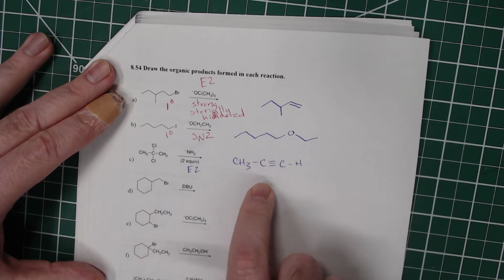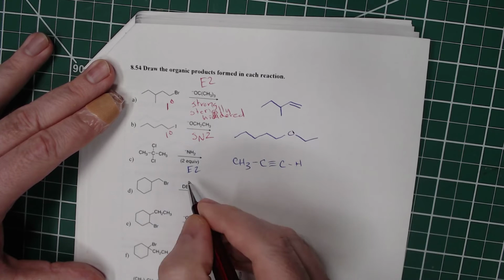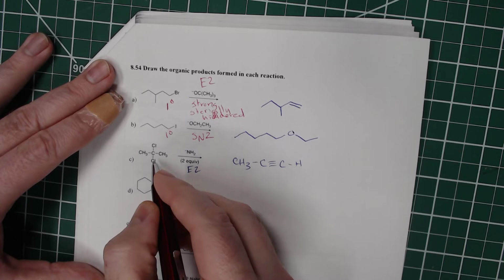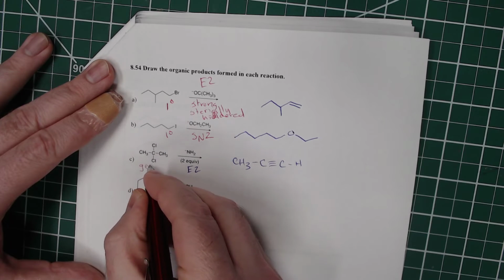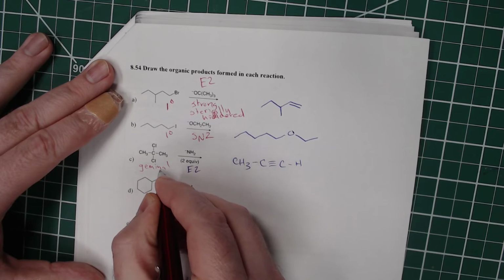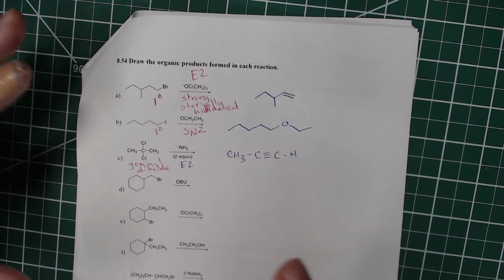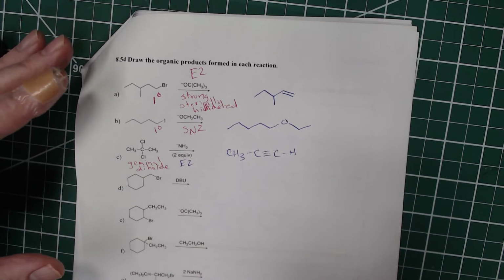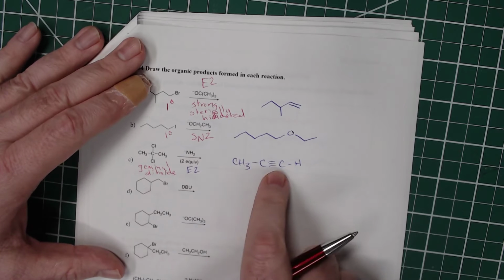So we would get that alkyne as our product. And so, yeah, E2 mechanism, we'll do it twice. And just as a reminder, that is a geminal dihalide. Anytime we have dihalides, we are looking at doing two eliminations and forming an alkyne.